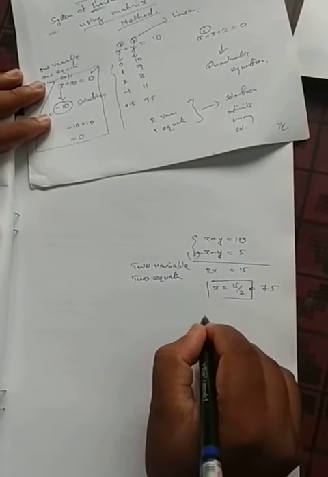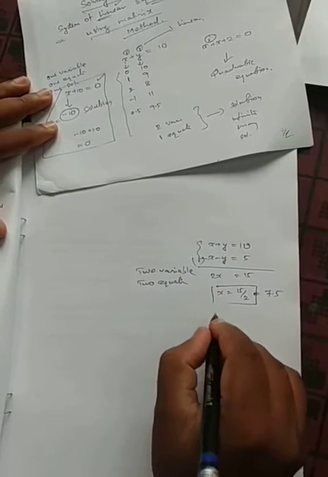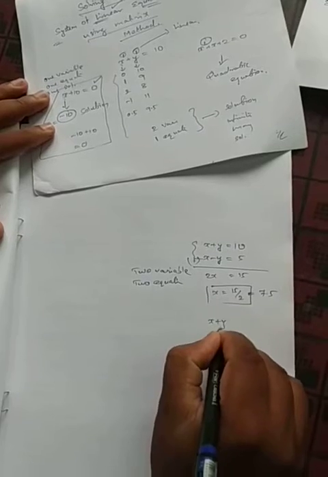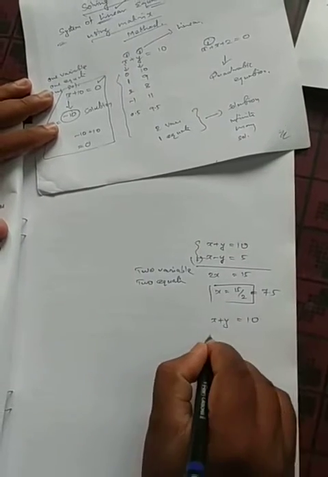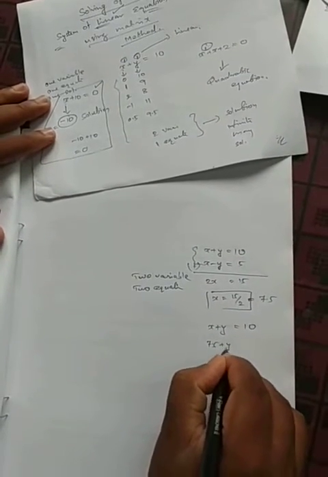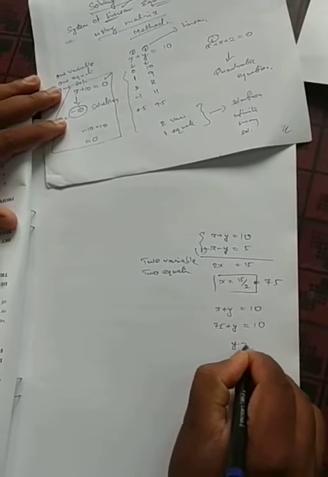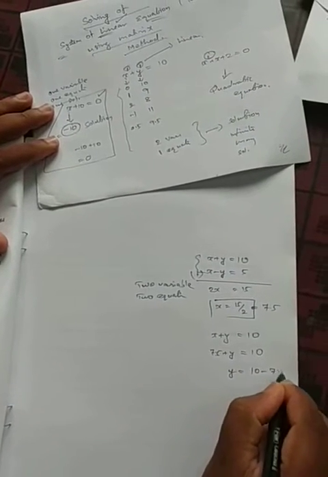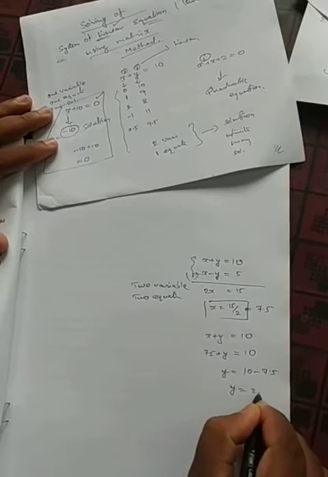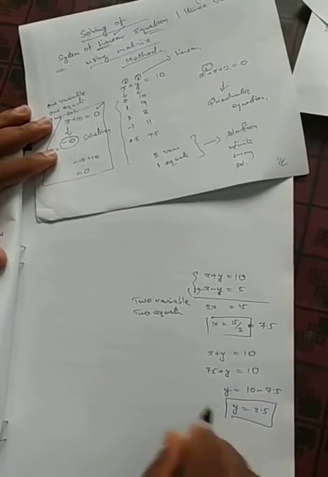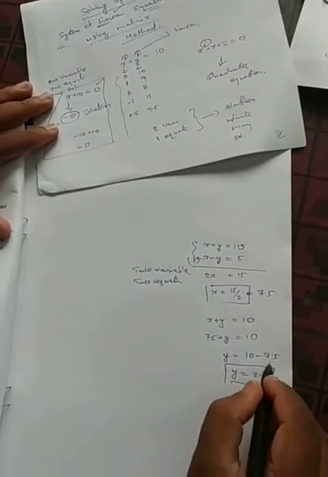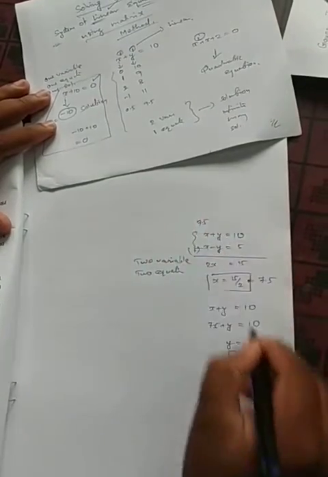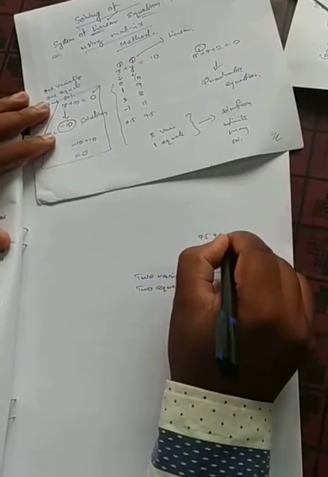So another equation we have is x plus y equals 10. The x value I am saying is 7.5, so 7.5 plus y equals 10. Then the y value we get is 10 minus 7.5. What y value are we getting? 2.5. So that's the two things. You just substitute: x value is 7.5, y value is 2.5.